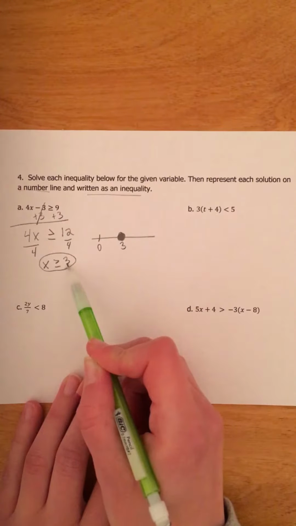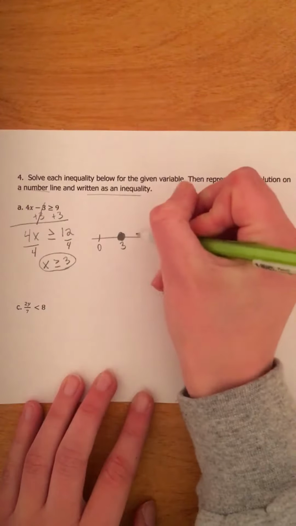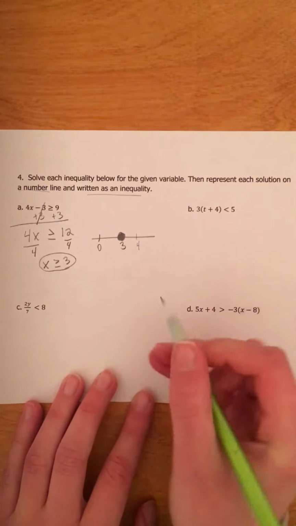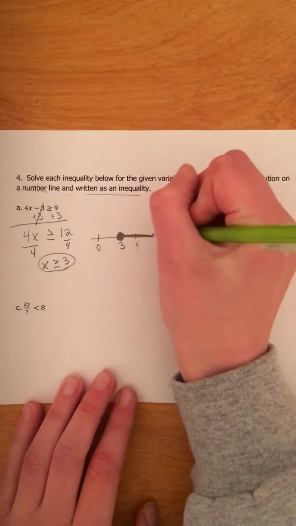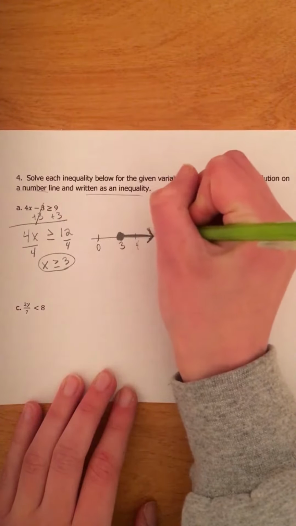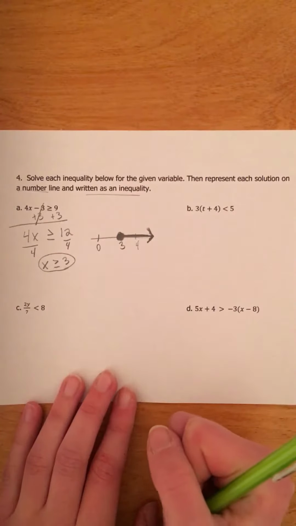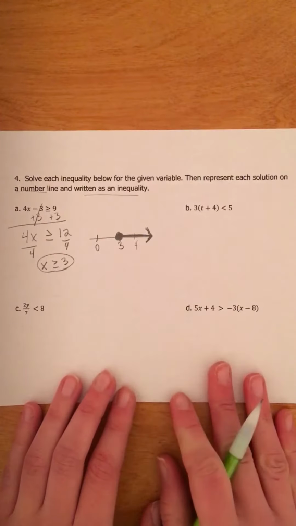So numbers that are greater than 3, for example, would be like a 4, right? So that's on the right side. So I'm going to shade or kind of draw an arrow to the right. Okay, so making sure we can tell which way that is. I think that's pretty clear. That's to the right. Okay.